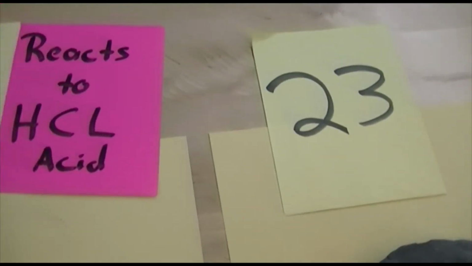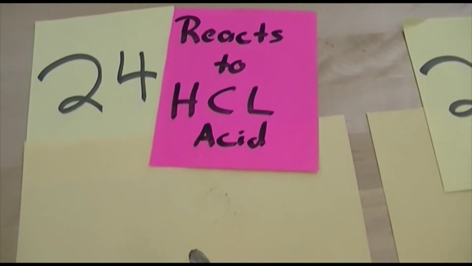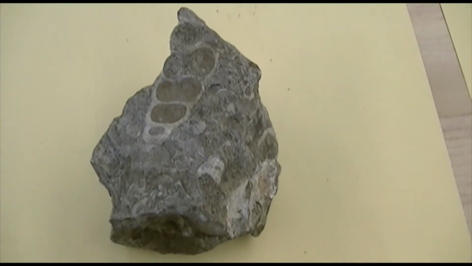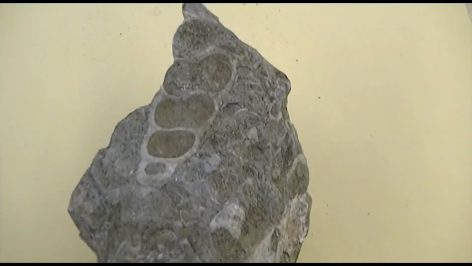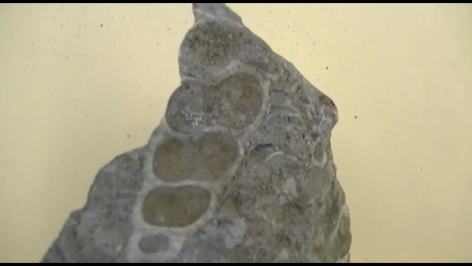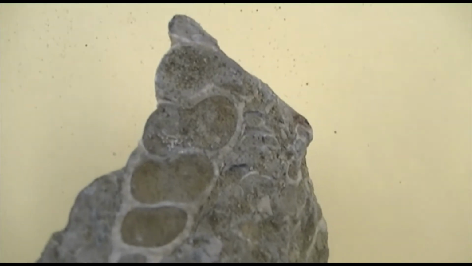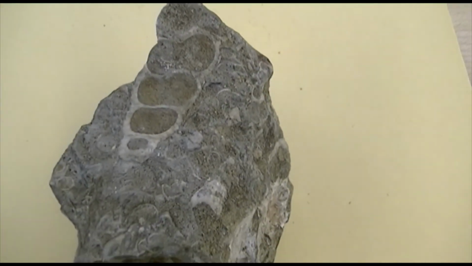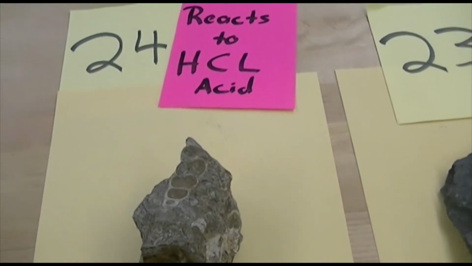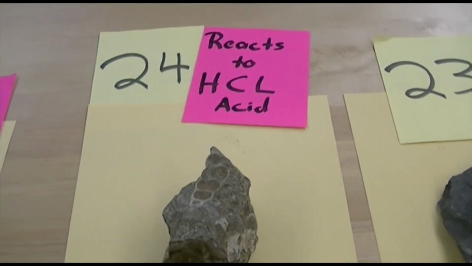Number 24, another rock that reacts to hydrochloric acid, therefore it's going to be a chemical rock. This reacts to acid instantly. Its chemical composition is calcite, and it has marine fossils in it. Very distinctive fossils in there. Reacts instantly to hydrochloric acid because of the calcite composition.